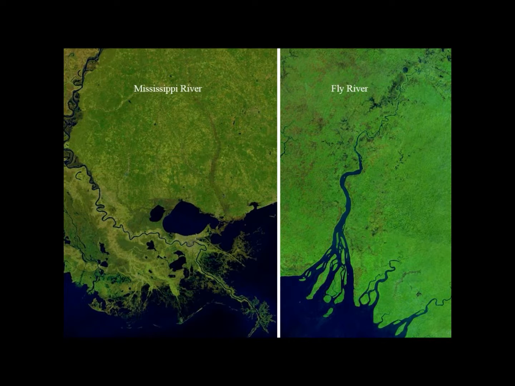One of the most interesting aspects that contrasts their morphology is the channel width. You see here that for the Mississippi River, the width of the channel doesn't really change as you go downstream. However, the Fly starts out being very small, and then quickly the channel width increases almost exponentially due to the tides.